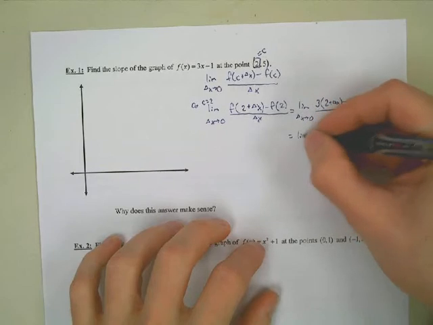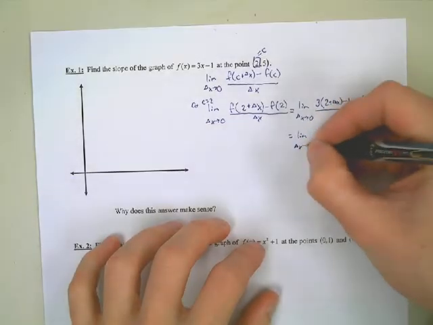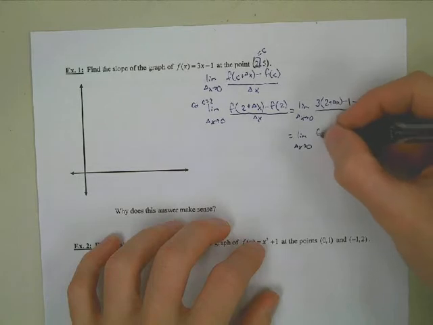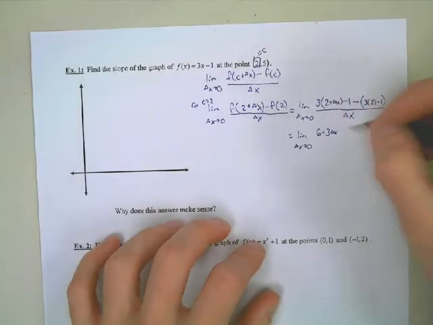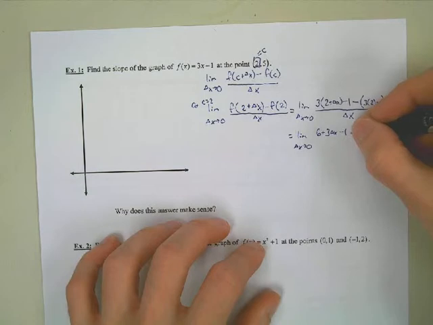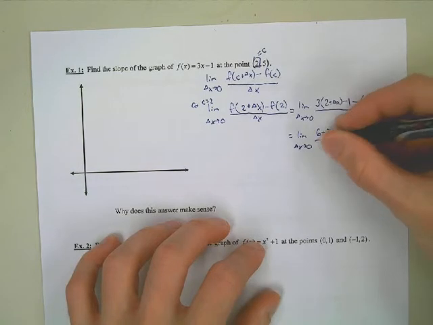Okay, so let's see here. We still haven't evaluated the limit yet. And now let's simplify. The 3 distributes, right? So it's 6 plus 3 delta x minus 1. And then I'm going to do some math. So 3 times 2 is 6. Minus 1 is 5. So it's going to be minus 5, all over delta x.